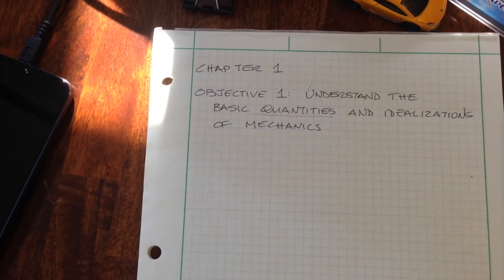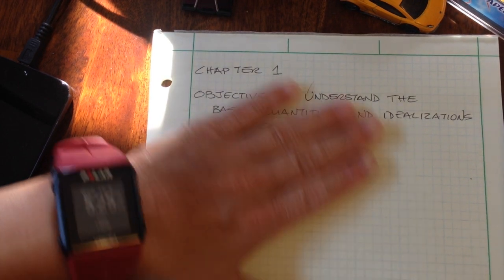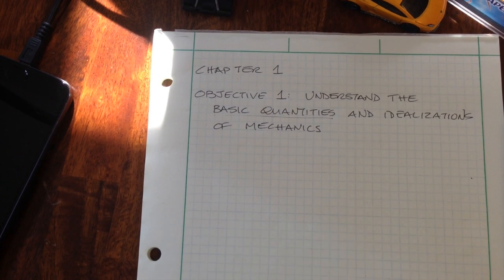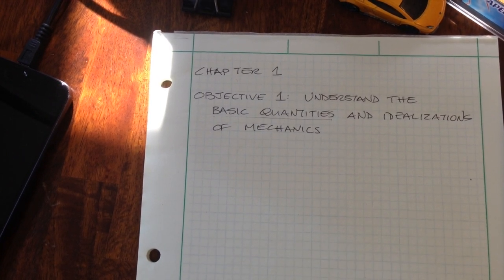Okay, so this is chapter 1. Our first objective is to be able to understand the basic quantities and idealizations of mechanics. So there are 4 quantities that we're going to use throughout mechanics.